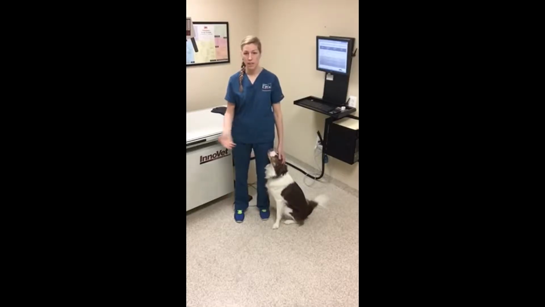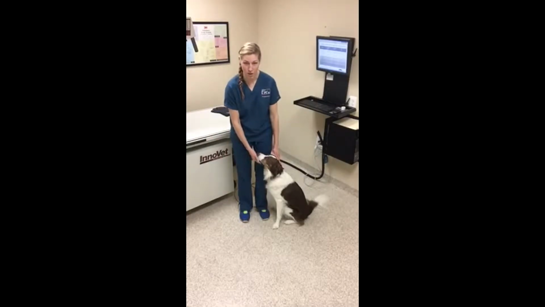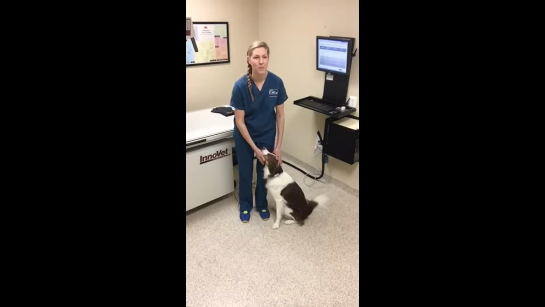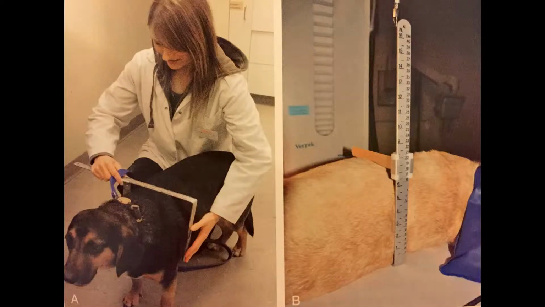The patient should be placed on the table in lateral recumbency. However, Huck does not want to get on the table. You would lay him in lateral recumbency and measure at approximately the 12th rib using calipers. It is important to measure the patient while in the same position used for the radiograph. If our patient were measured while standing, the tissue thickness would be greater than when the animal is recumbent.